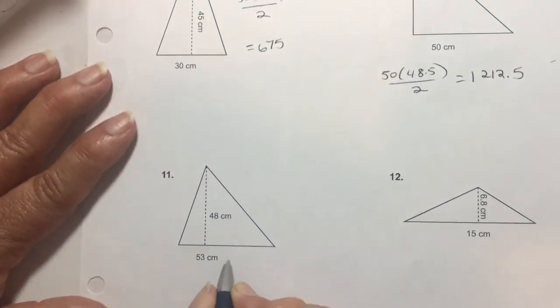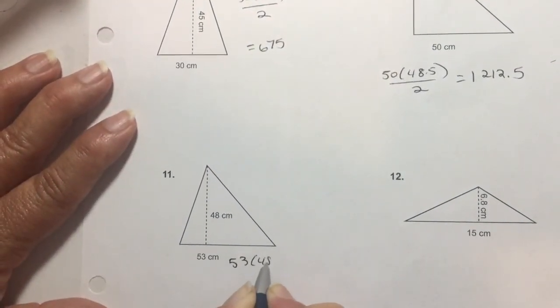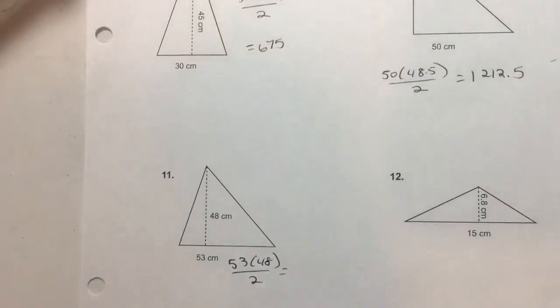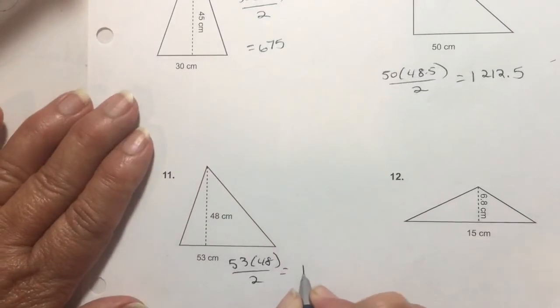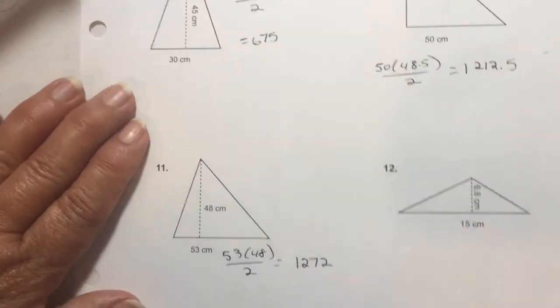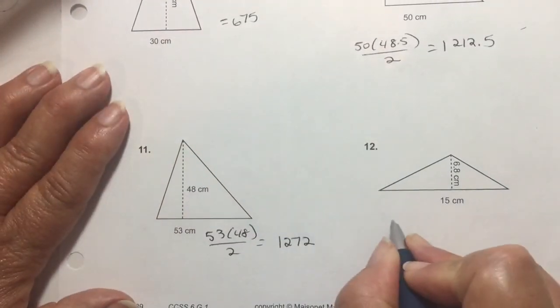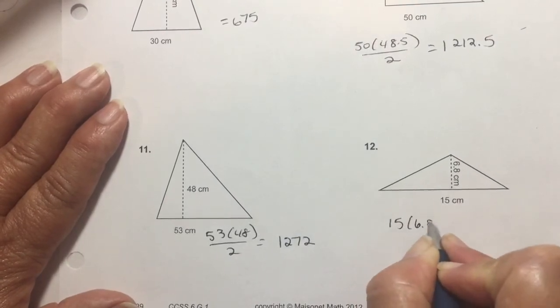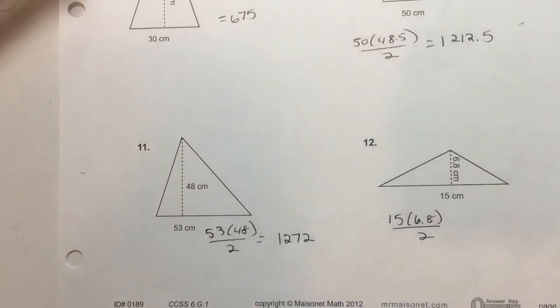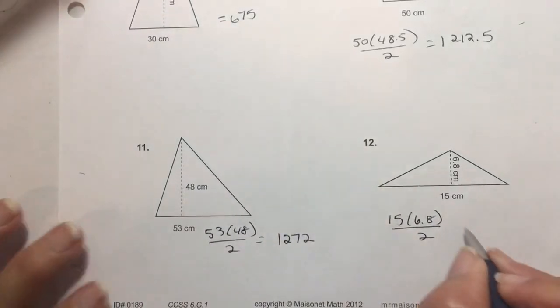Number 11, base times height divided by 2. 1272. And then the last one, base times height divided by 2. 51.